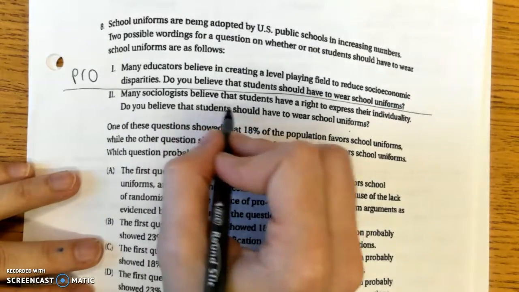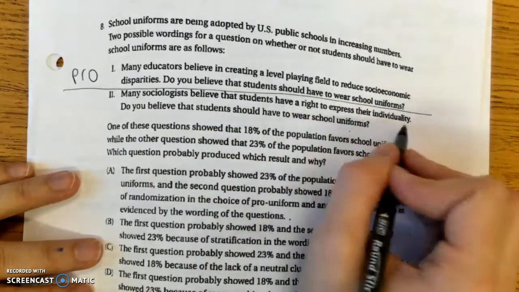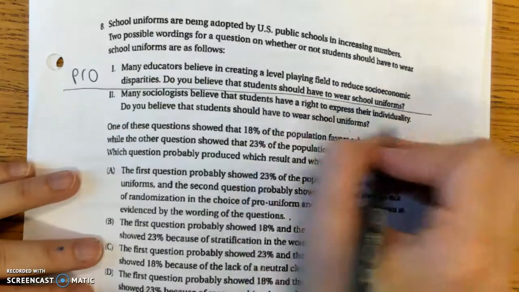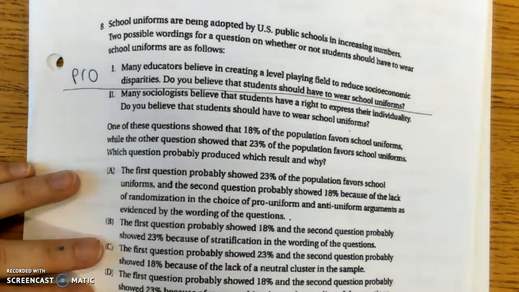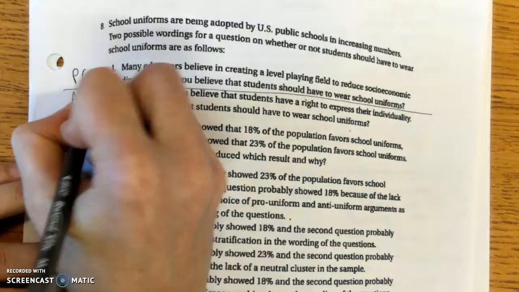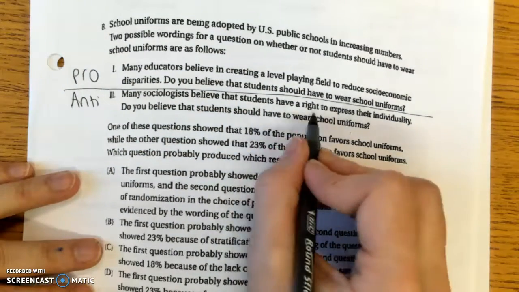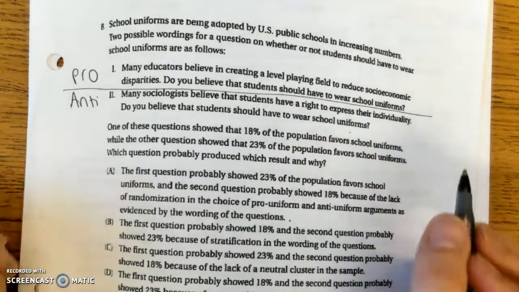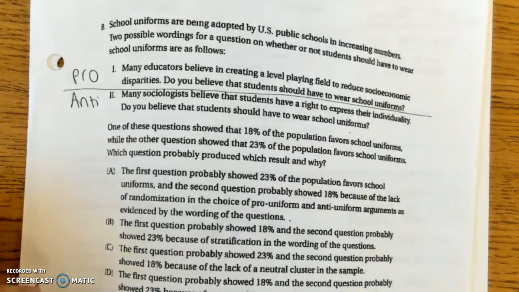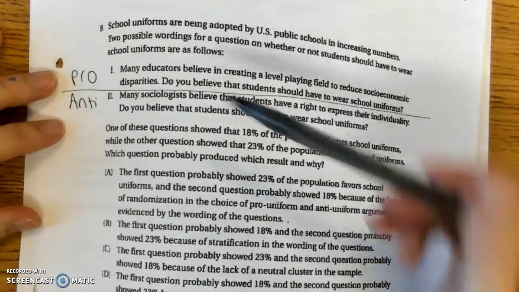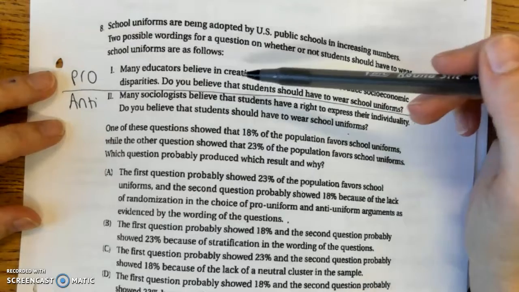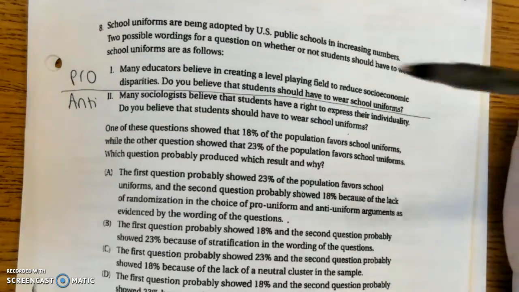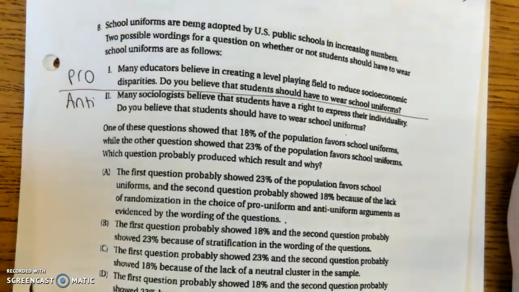The second one, most sociologists believe that students have a right to express their individuality. So this is anti-school uniforms, right? Because uniforms would not give students a right to express their individuality. So looking at these 2 questions, if you were read this question, you would more likely say yes, right? Because it's the way that it's worded. This one, you would more likely say no, right?